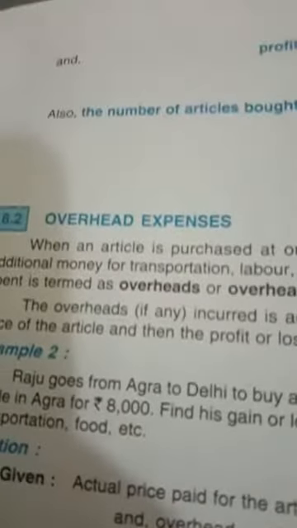Now a new term we are going to learn in this lesson is overhead expenses. What do you mean by overhead expenses?